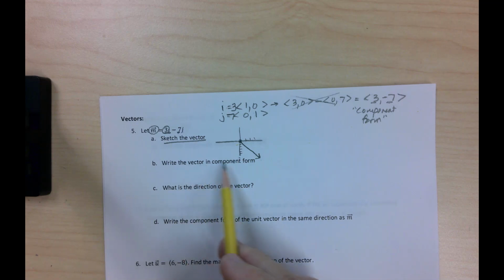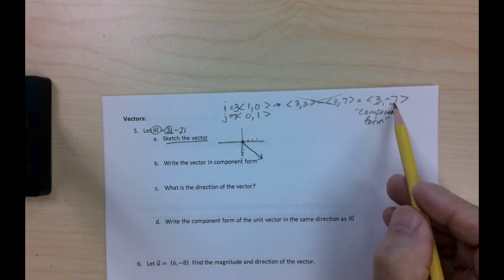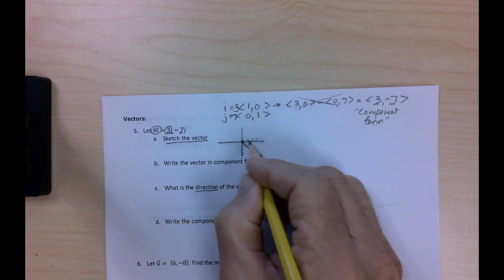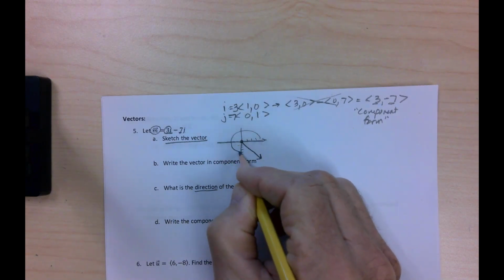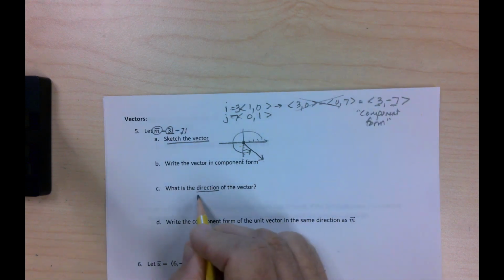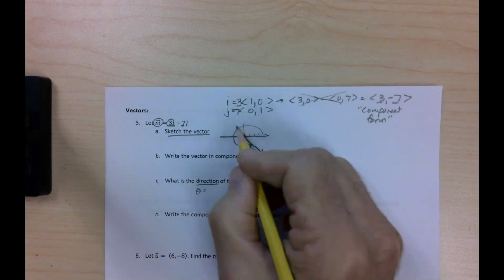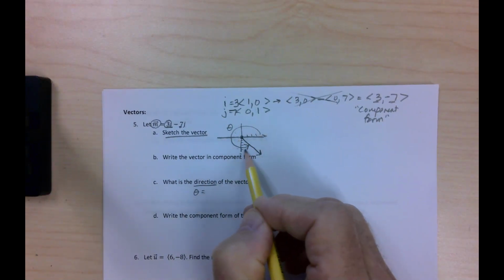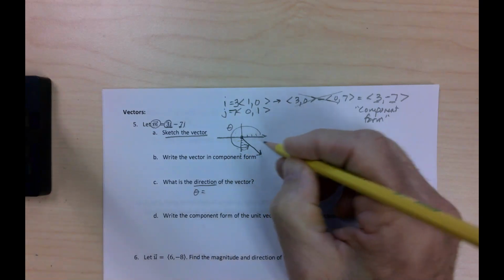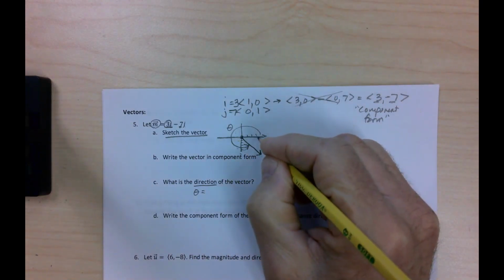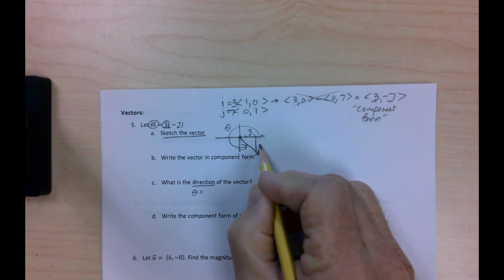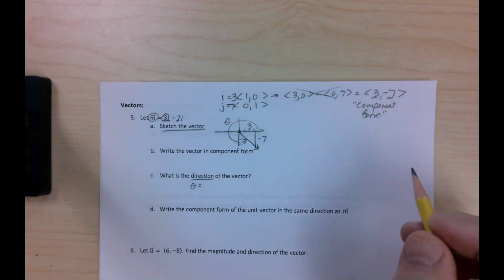Write the vector in component form. We did it. What's the direction of the vector? Remember, direction is another way of saying how far did you have to spin your spinner to get there. So we have to figure out that degree measure. It's 90 plus 90 plus 90 plus that little smidge, but we have to figure it out a little differently. My drawing's a little off, so forgive me, but this is (3, negative 7).